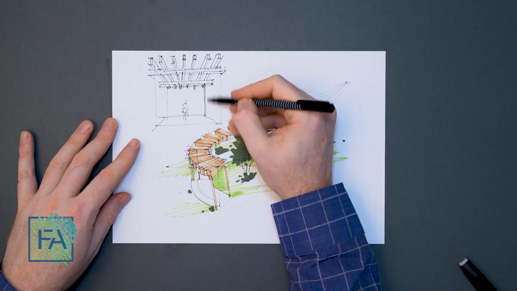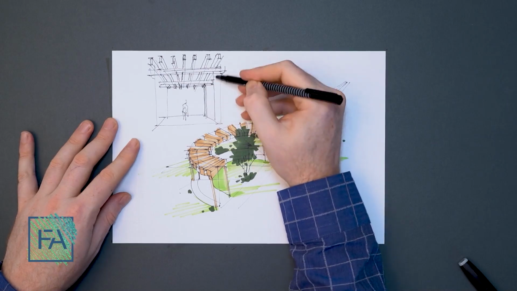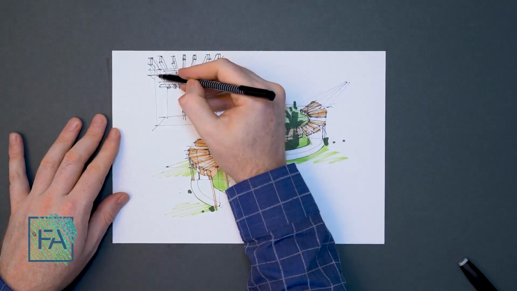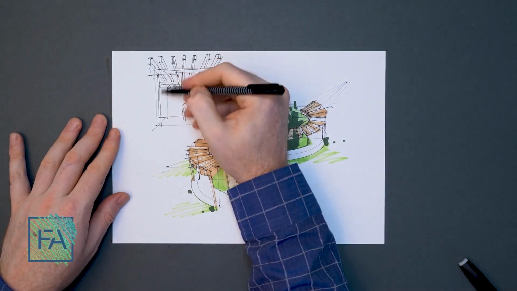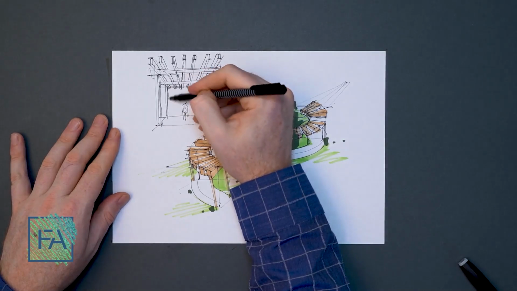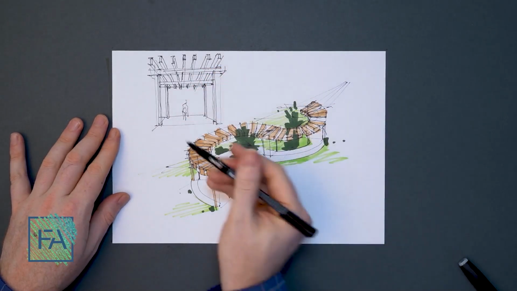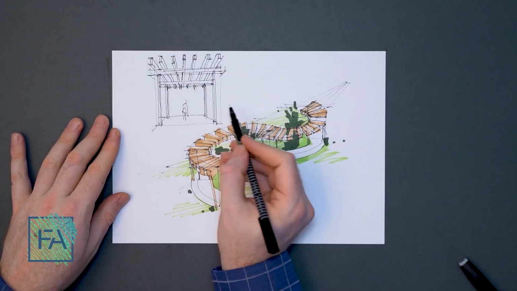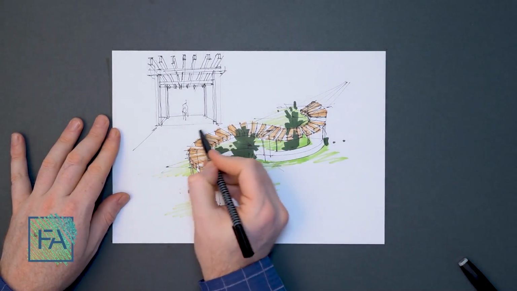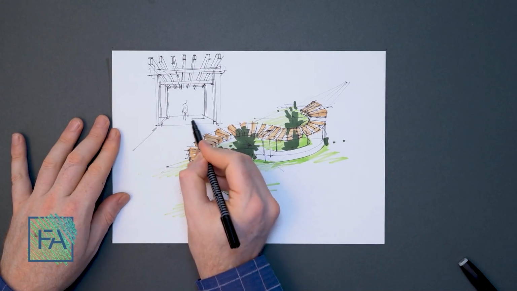And now we need to send the columns downwards like this from these areas. So it just created a space like this for us.